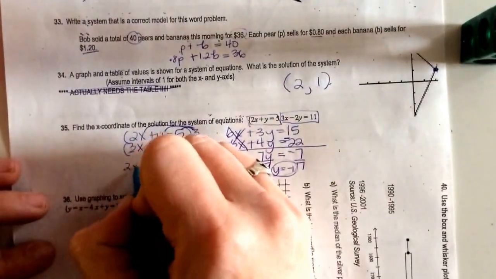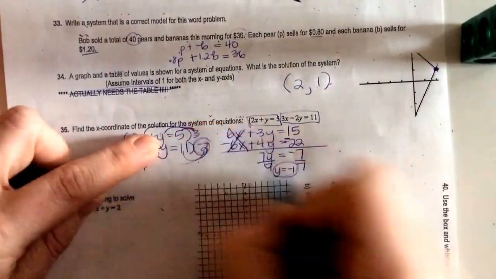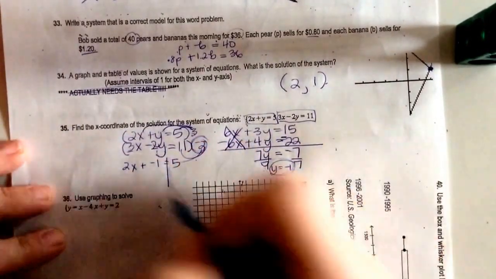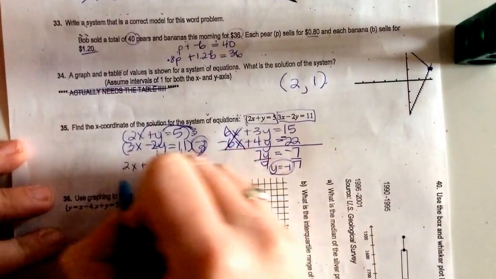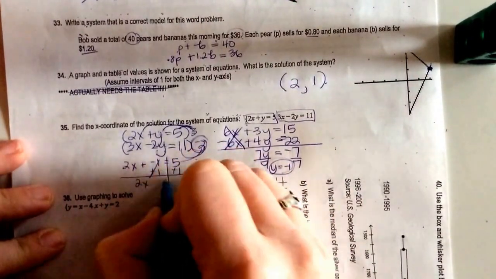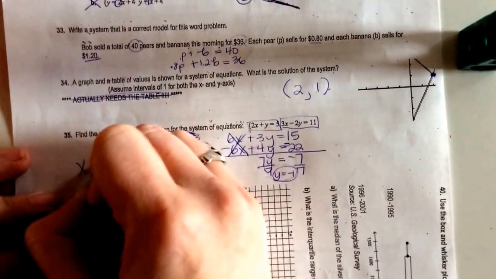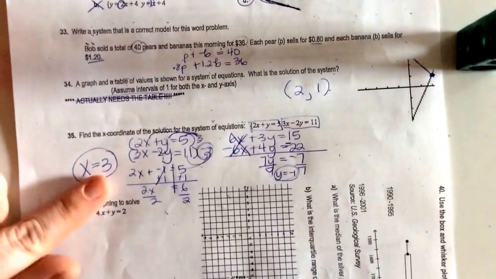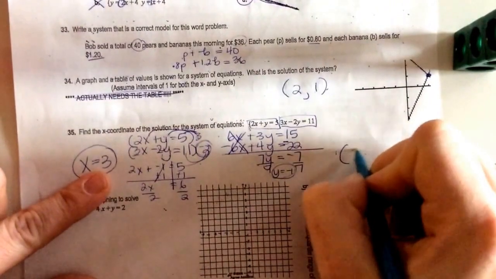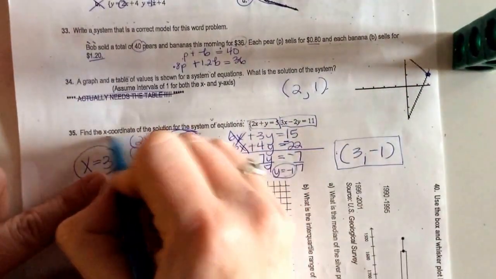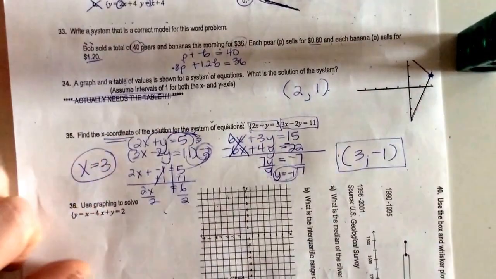2x plus, and instead of y, I'm going to put negative 1, equals 5. Plus 1, 2x equals 6. Divide by 2, x equals 3. The x coordinate is 3. The full answer would be 3, negative 1. But it only asks for the x coordinate.